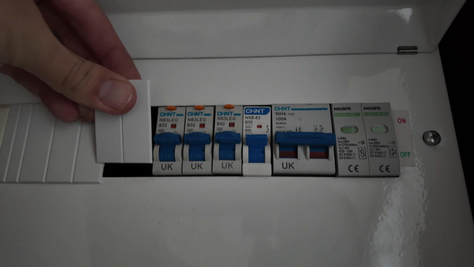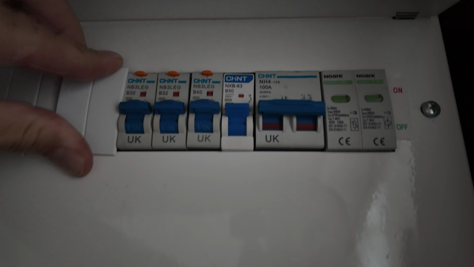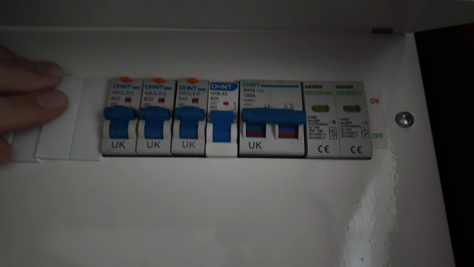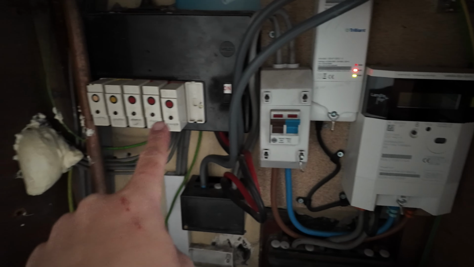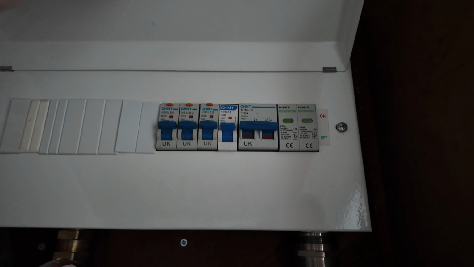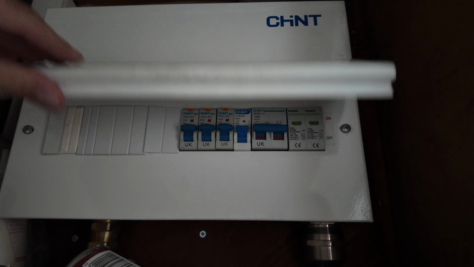Okay, just for good measure, there's a couple of these blanks missing, so I'm just going to put a couple of these in. I'm going to recommend as well that we come back and get these circuits here incorporated into this board and get it all labeled in one go, all nice and neat and tidy.